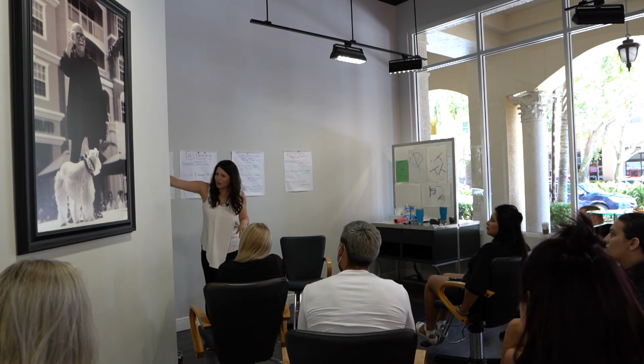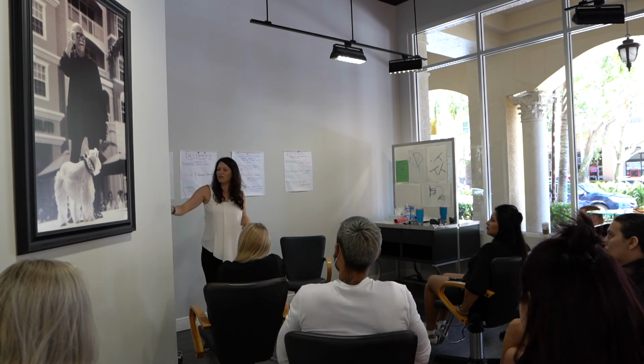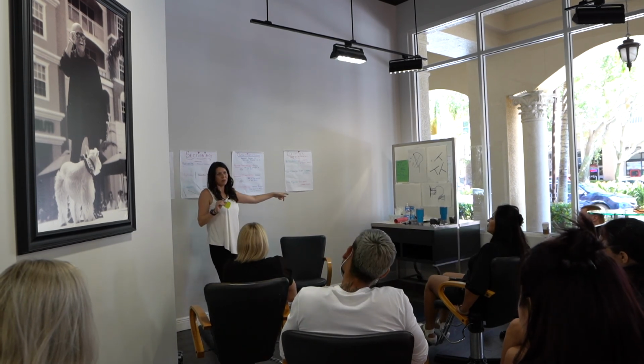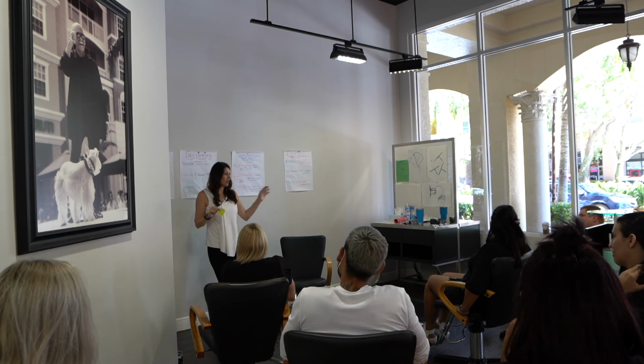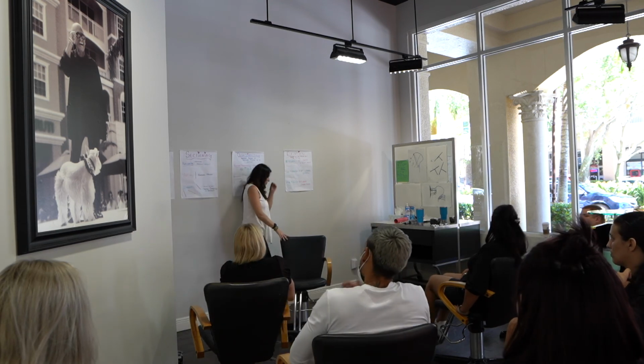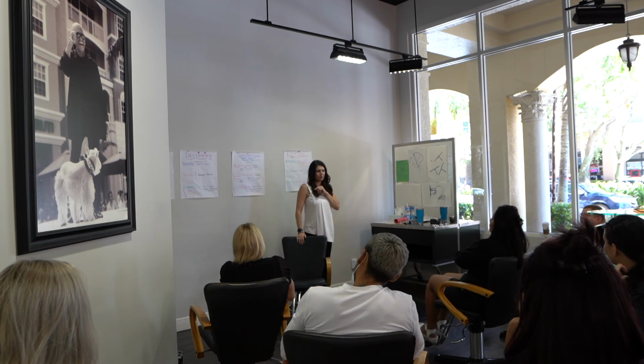How to proper point cut, I'm getting there. Tips about bangs. Face framing, did I answer some face framing questions with that visual? Yes. And slide cutting is different than that, but that's just a way to do it. Okay. So, tips about bangs. Creating them or cutting them? Like trimming or creating? Both.